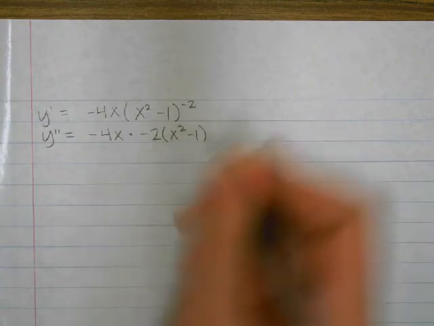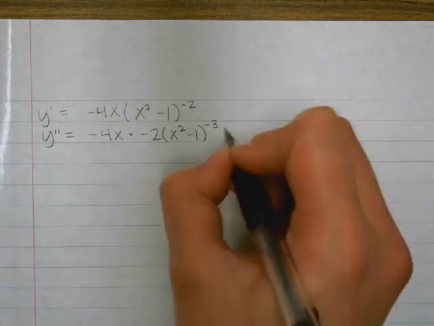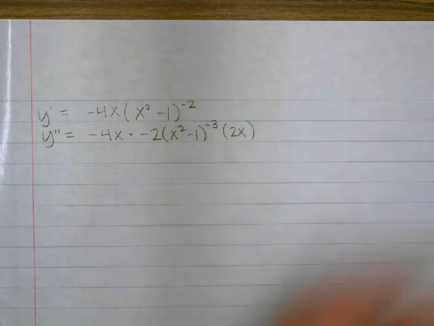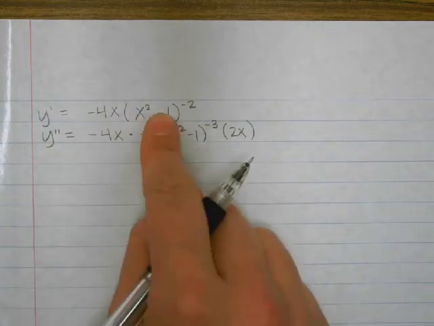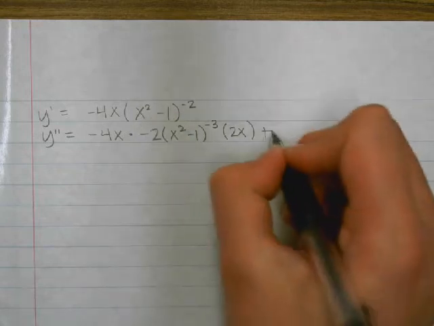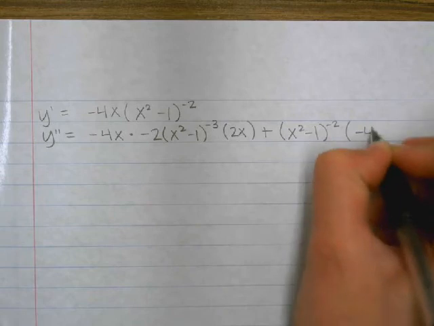So I dropped the exponent to the front, subtracted 1 from the exponent, and now I'm multiplying by the derivative of the inside. So that was me doing the first half of the product rule, the first piece multiplied by the derivative of the second piece, plus the second piece multiplied by the derivative of the first.